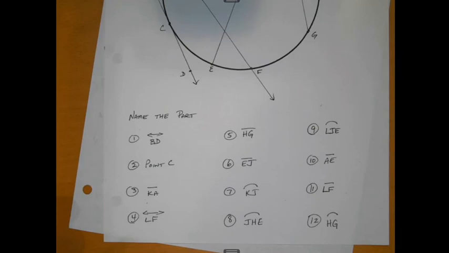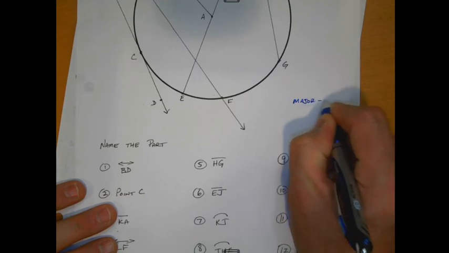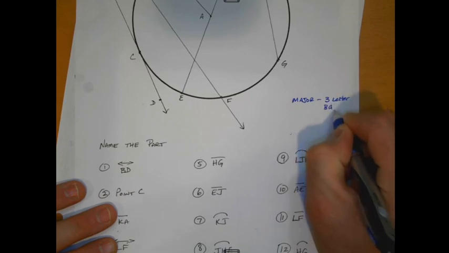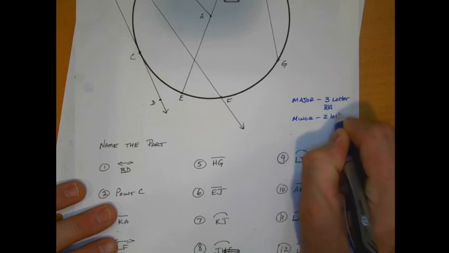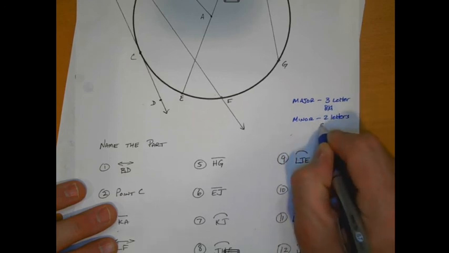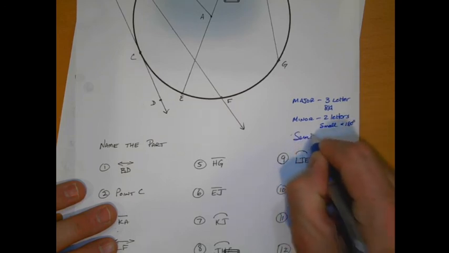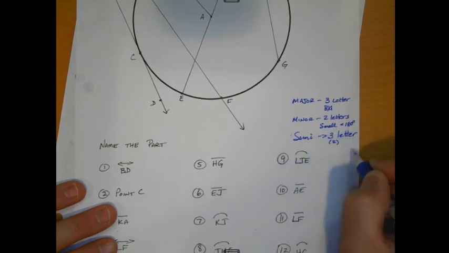You have this, so you're using that picture to name what those are: points, chords, secants, tangents, major arcs, minor arcs. Remember, major and minor. Major arcs have 3 letters. And you go big around the circle. A minor arc has 2 letters. And it's small, less than 180. And a semicircle is 3 letters, sometimes 2. And it goes with the diameter.